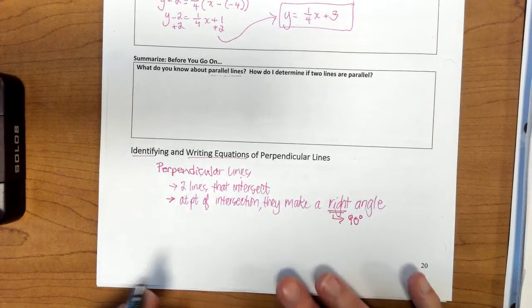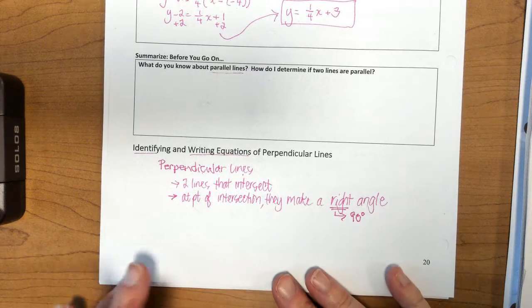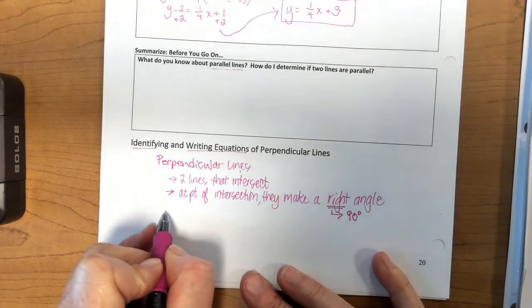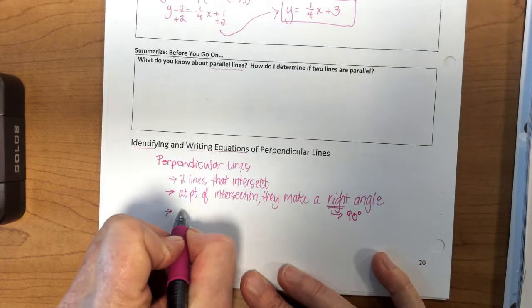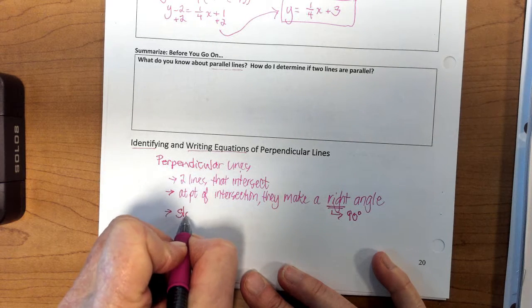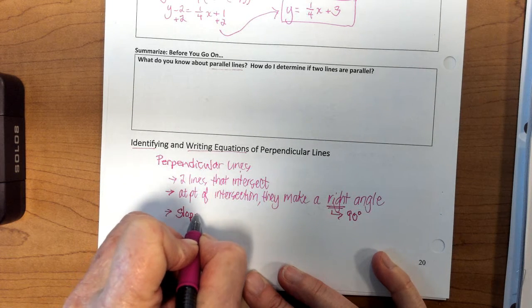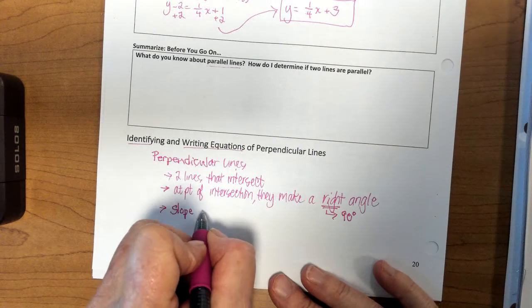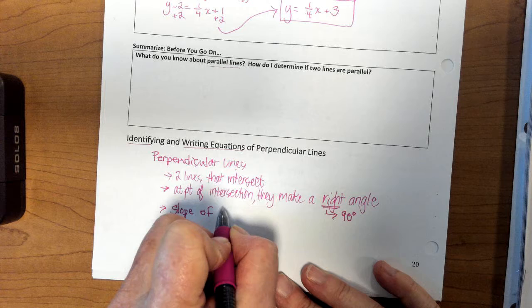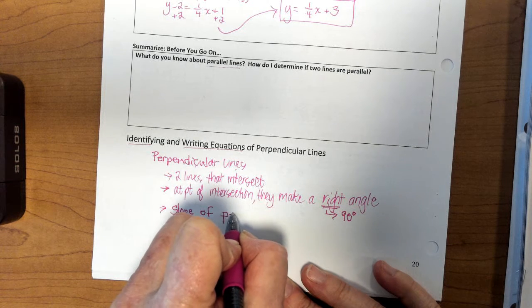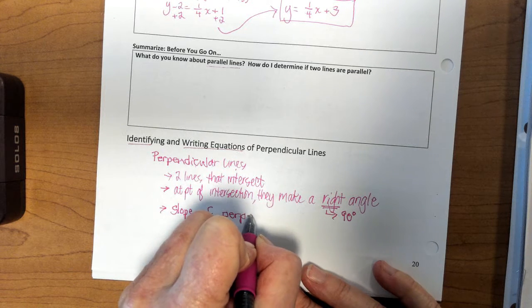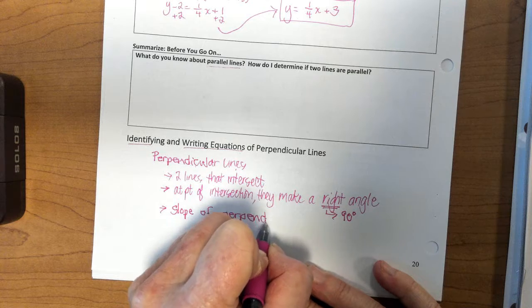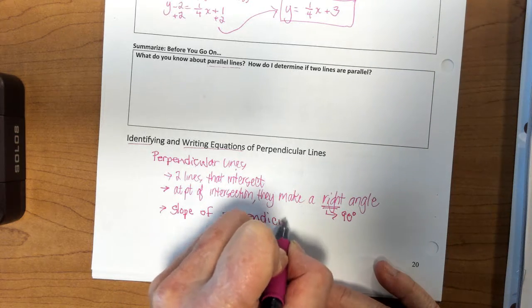Okay, what else do I know about perpendicular lines? Well, there's something about their slope. Because remember, parallel lines have the same slope. Well, the slopes of perpendicular lines are considered inverse reciprocals of each other.